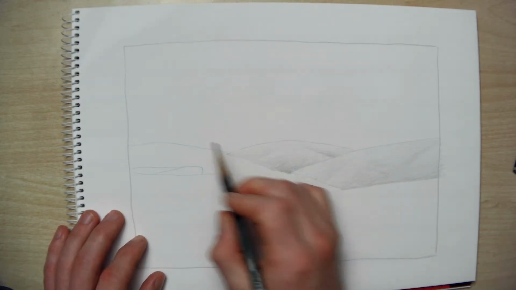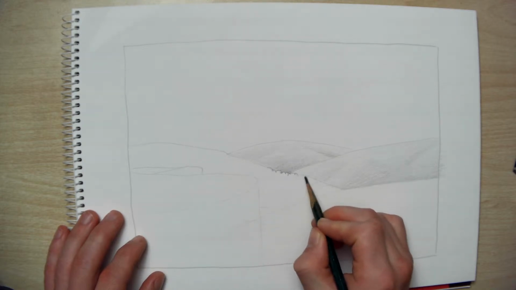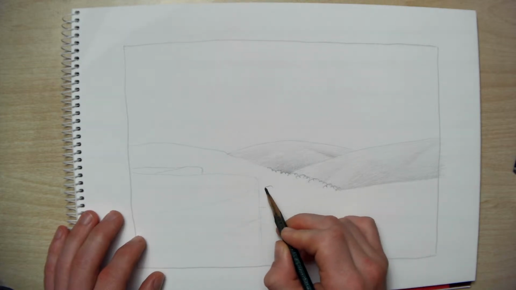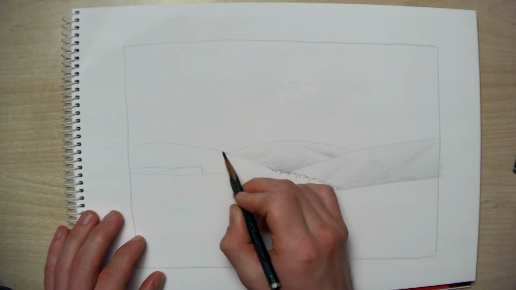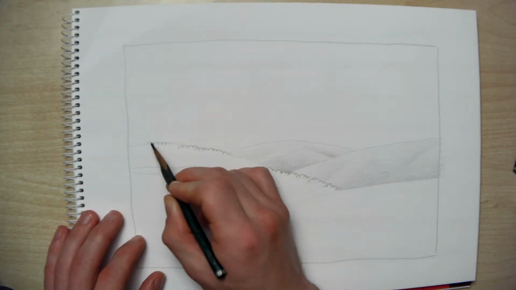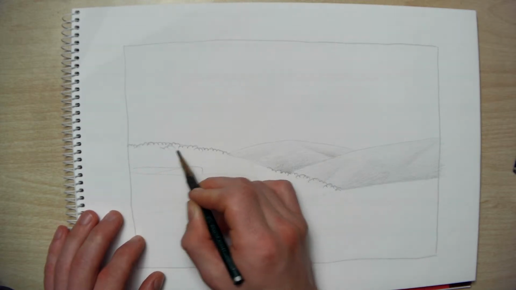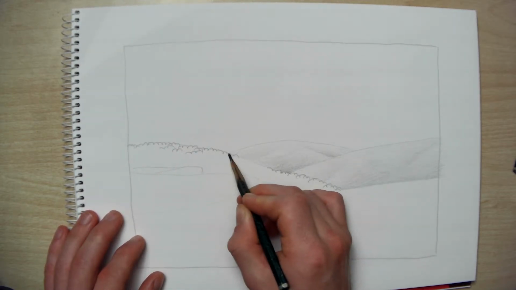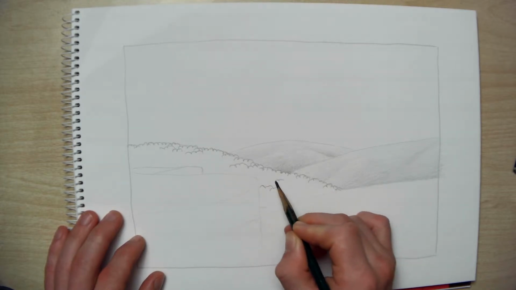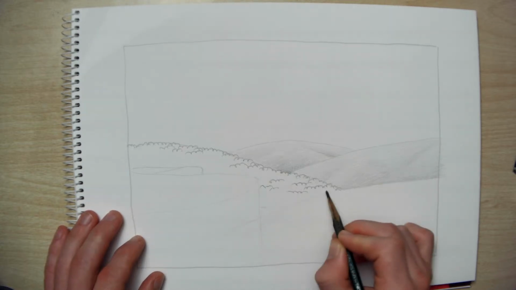Now, maybe right here, we're going to have some trees. They're going to be all the way up here at the edge. We can see all those treetops. And then inside here, there's going to be some as well.